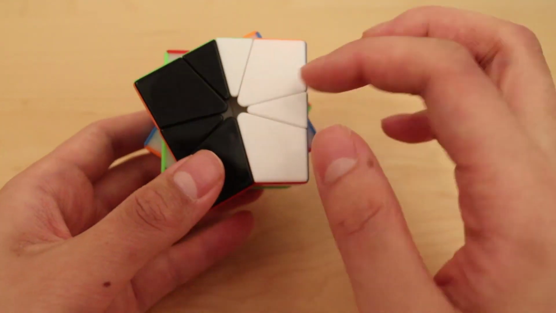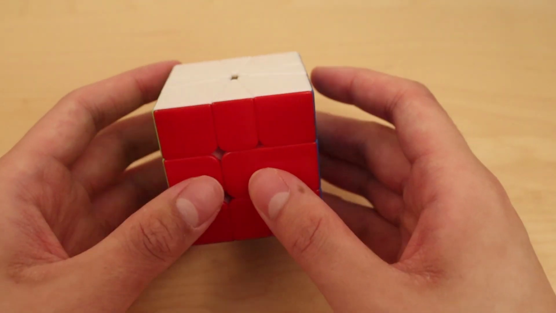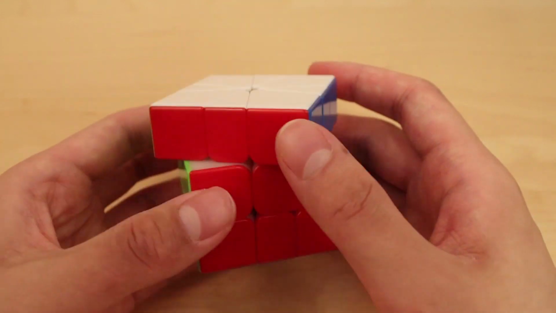But for EOP, predicting the edge piece, I don't do that anymore because it's way too complicated to try to preserve that. So I just predict EO whenever I can, but if I can't, I just don't predict EO because it's too difficult.